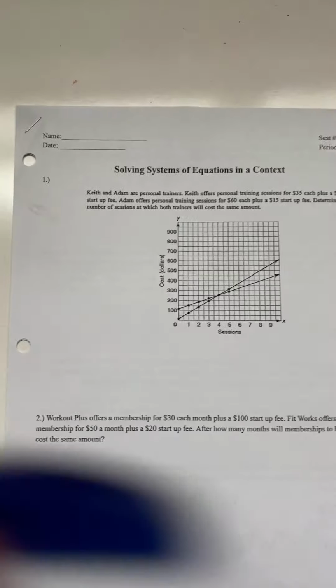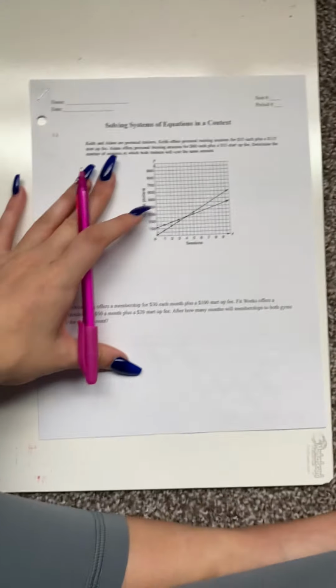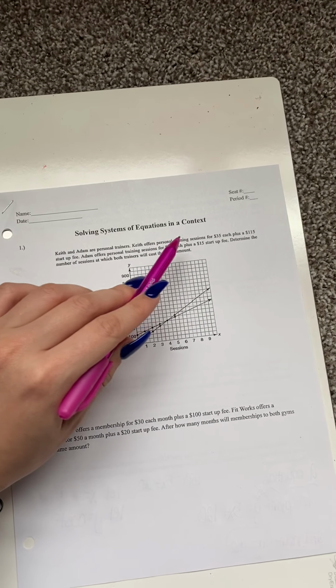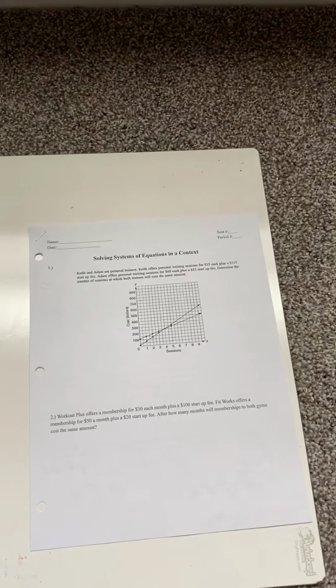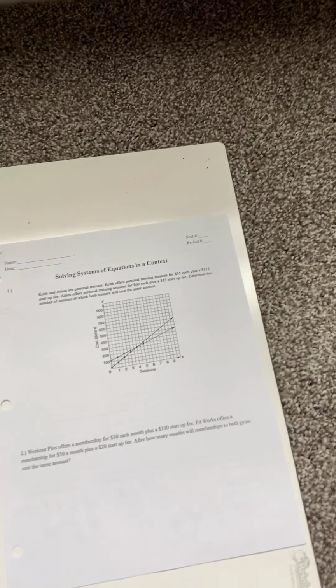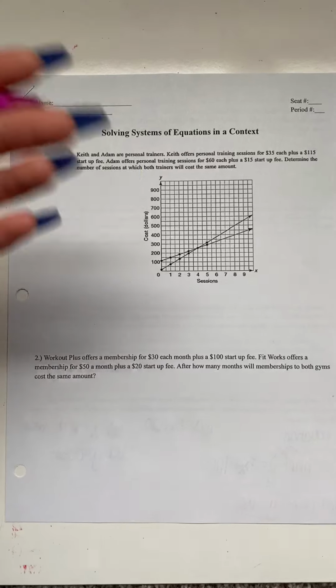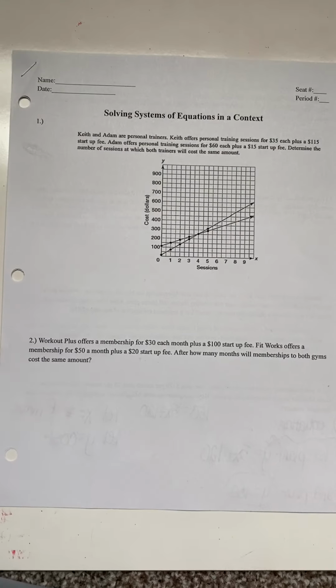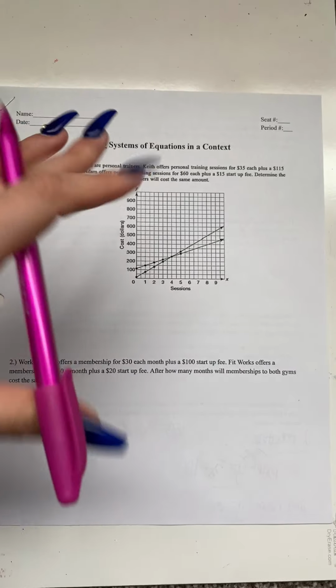All right, you all, here we go. So we are going to start word problems, and solving systems of equations in a context, that's just a really fancy way of saying that we're going to be solving word problems using everything that we've learned this whole unit. So we're going to have a system of equations, and we're going to have to solve it to be able to get an ordered pair in a sentence.